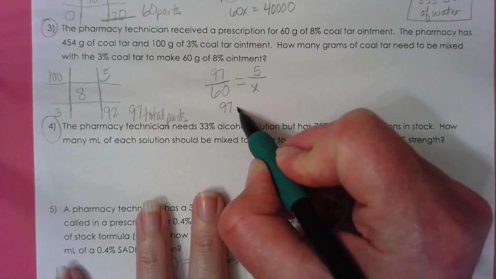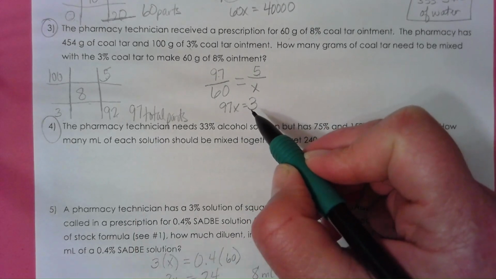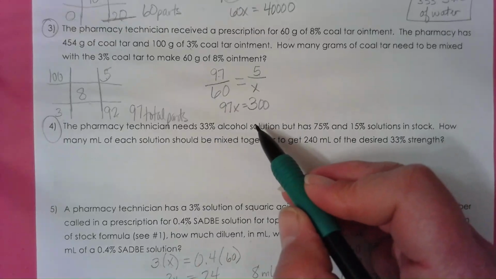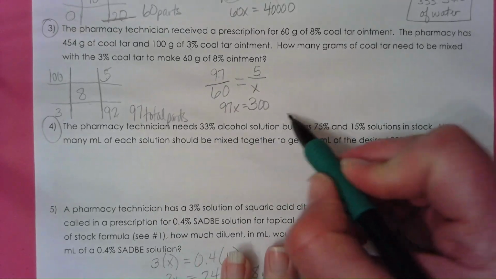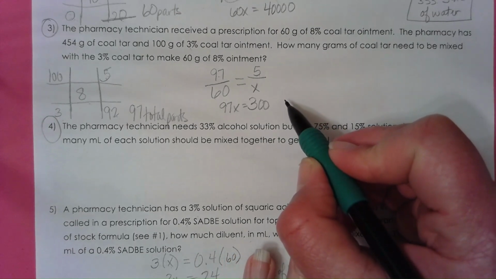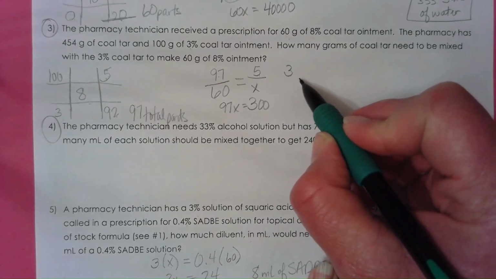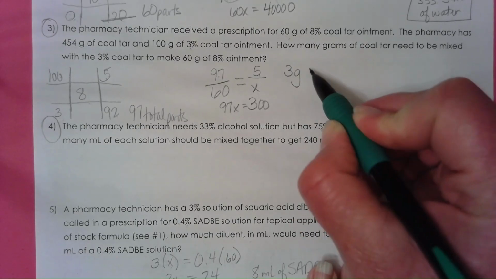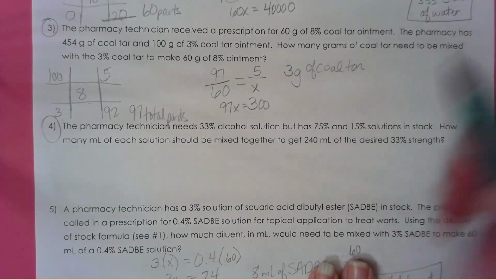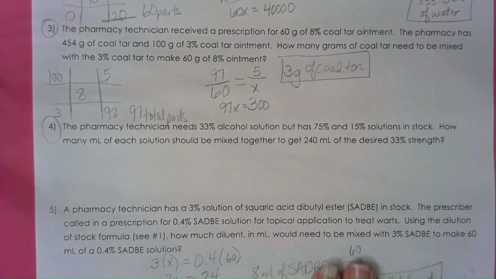So we end up with 97x equals 60 times 5, which is 300, right? I have to double check myself. And then you go ahead and divide that out, divided by 97. And you get 3.092. And we're going to round that to the whole number because it's grams. It's difficult to do 3.1. So we're just going to do 3 grams of coal tar. And that's what it's asking for. Okay, how many grams need to be mixed with that to make that? 3 grams. That is our answer.